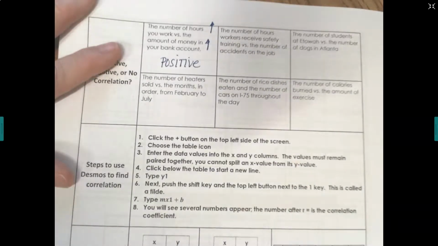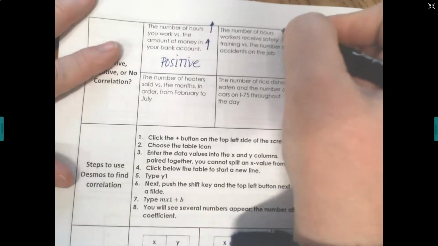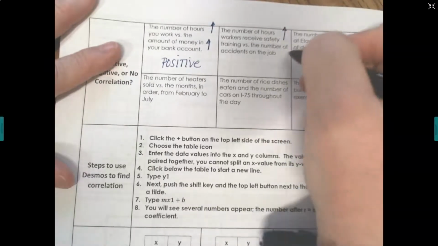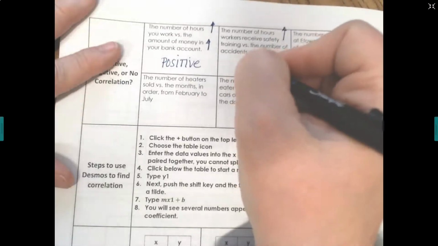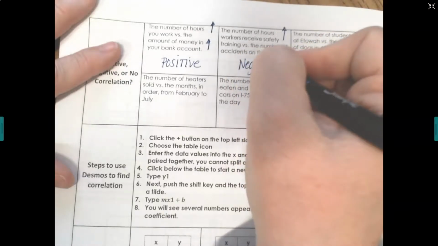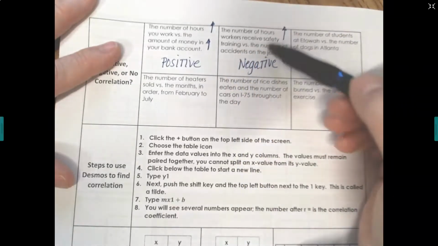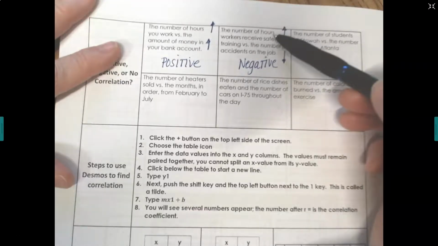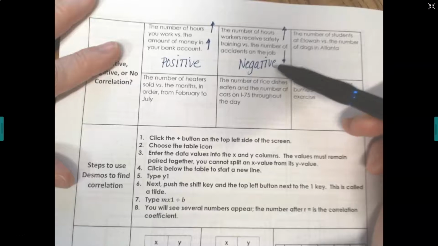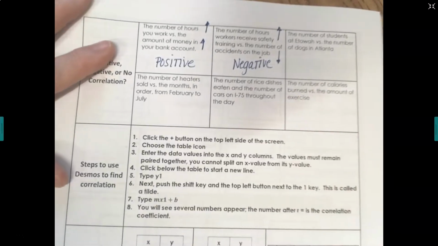Okay. Now, how about the number of hours a worker receives safety training versus the number of accidents on the job? I would expect if we get more safety training that there's going to be less accidents. Those are going in opposite directions, so this is going to be a negative correlation. Even though the overall topic is positive, less accidents is great, but the correlation, the relationship between more safety training and the number of accidents is going to be negative.